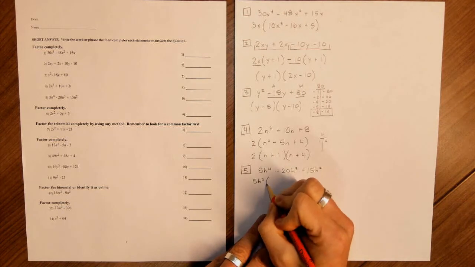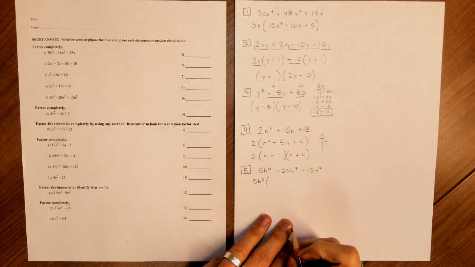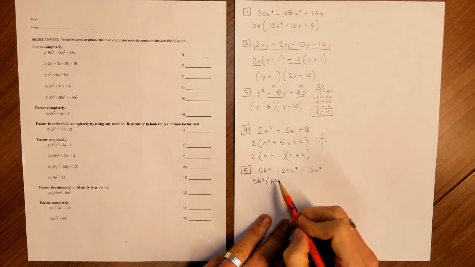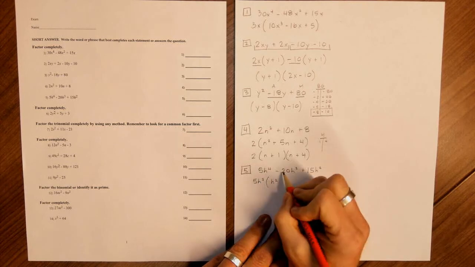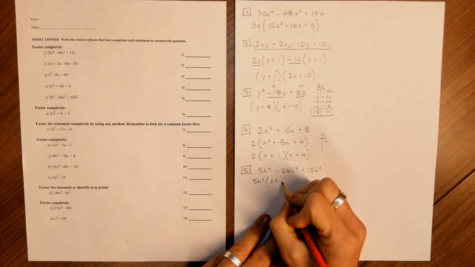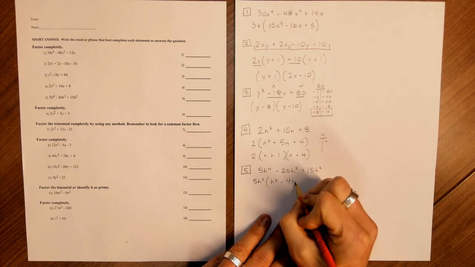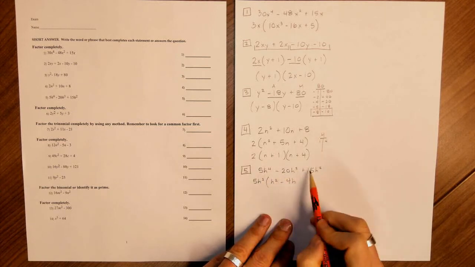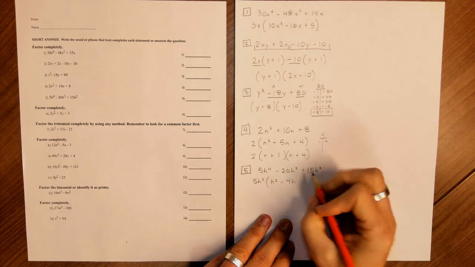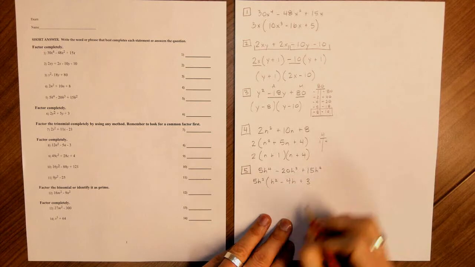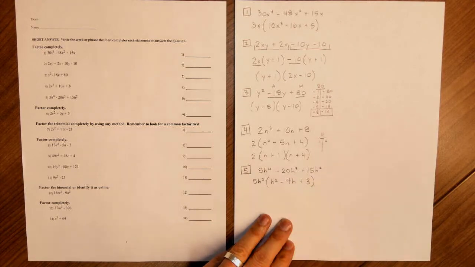So what we have left over after we take out our 5h squared on this is just an h squared left over. Right? We just took away 2 of them, so 2 of them are left. So negative 20 divided by 5 is negative 4. We're going to take away our 2 h's again, so we just get 1 h left over. But here, 15 divided by 5 is 3, plus 3, and we took away all of our h's. So that's what we have left here.